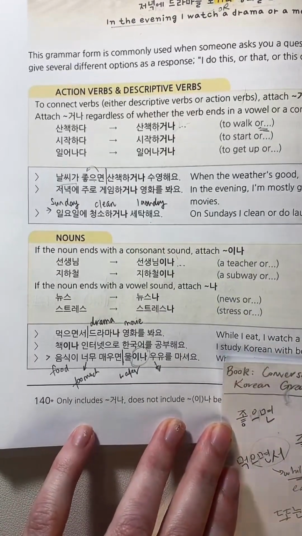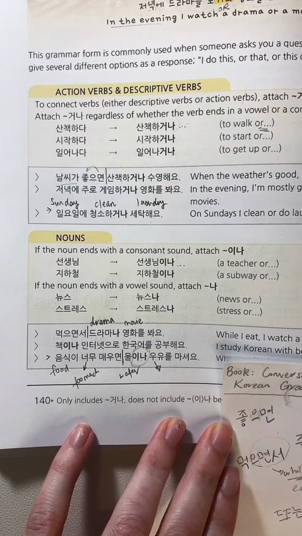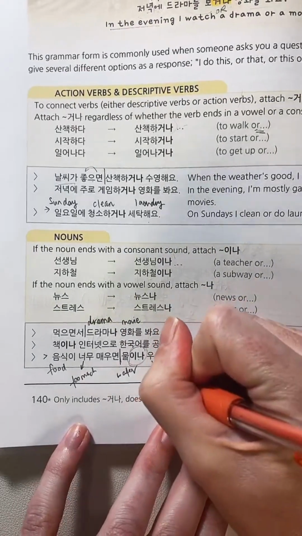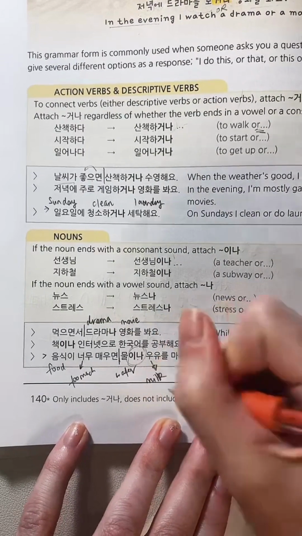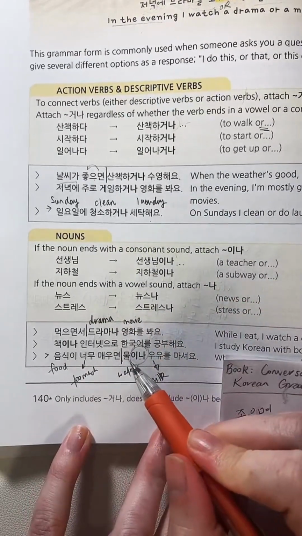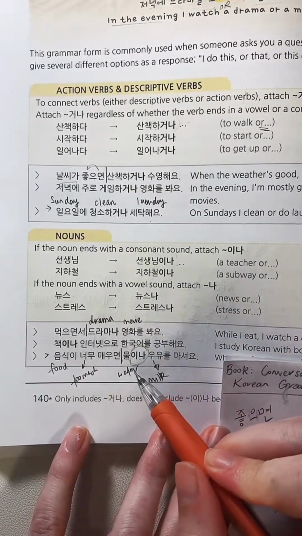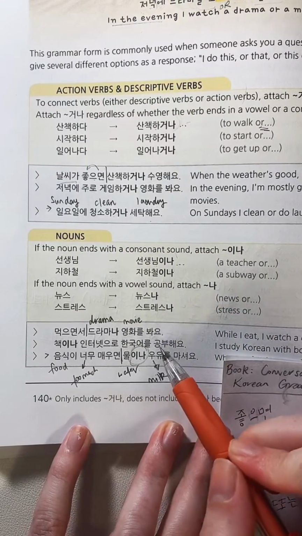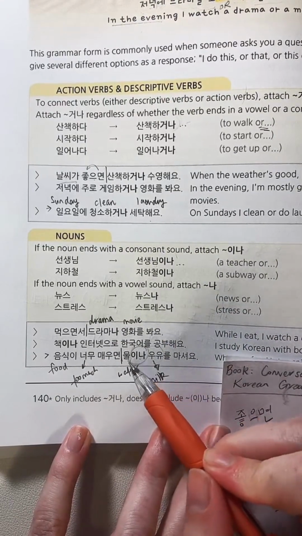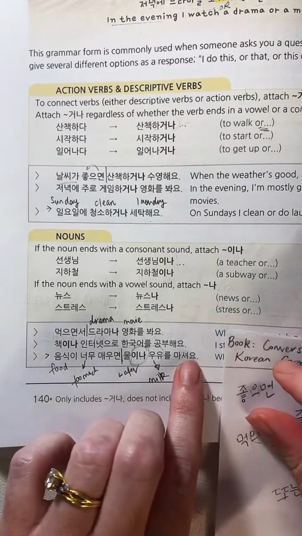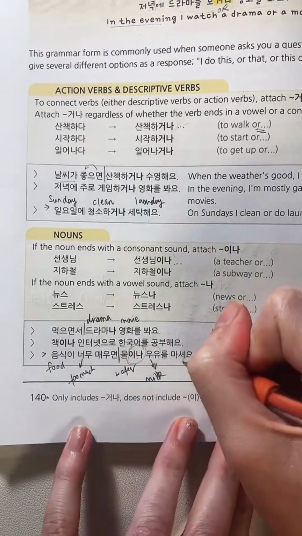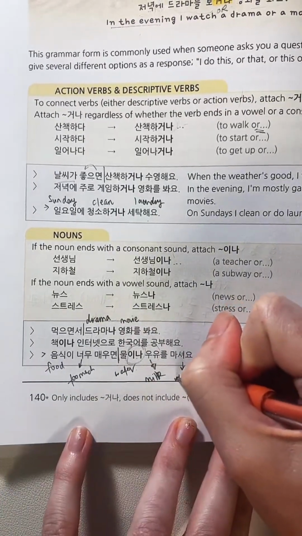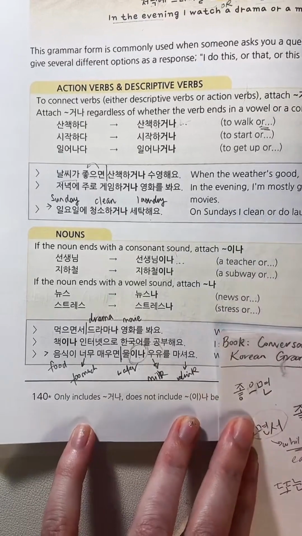What does 우유 mean in Korean? Milk, yes. So 물이나 우유 means water or milk. One of these two things, 물이나 우유를 마셔요. And 마셔요, of course, means to drink.